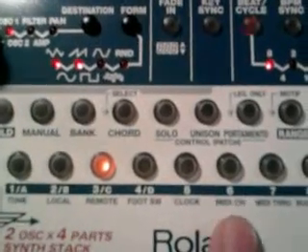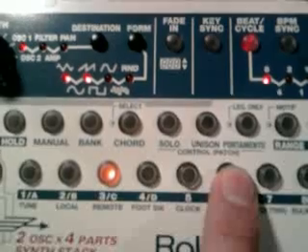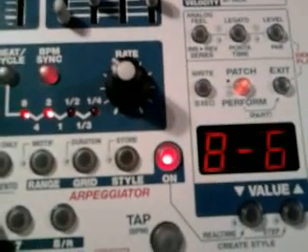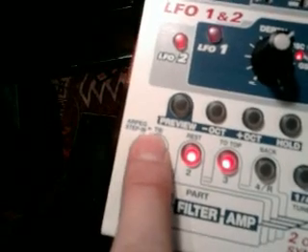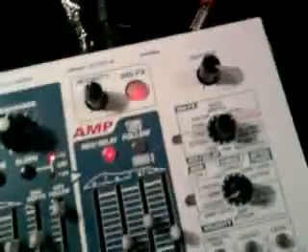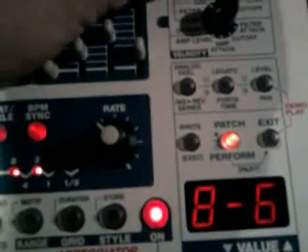Then you push knob 6, MIDI channel. You push again here on button 1. Then you push on MIDI channel. When you don't get the MIDI channel, you touch again here.